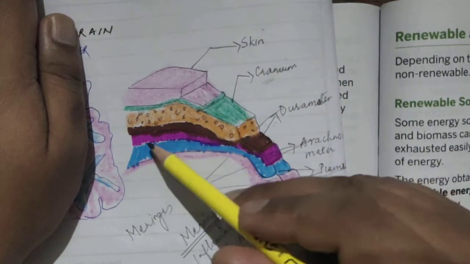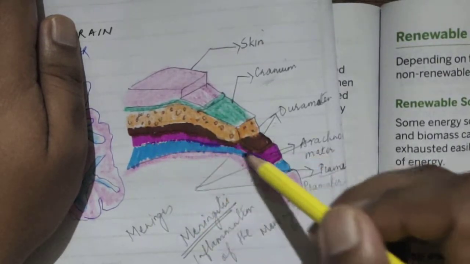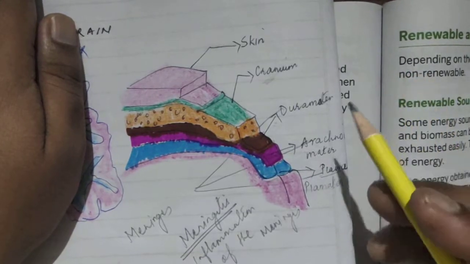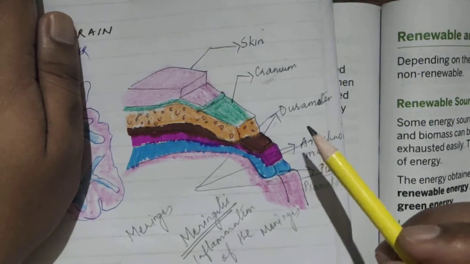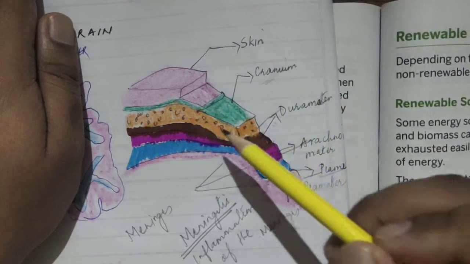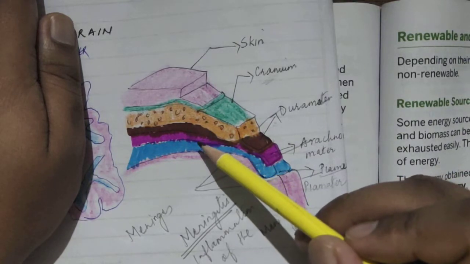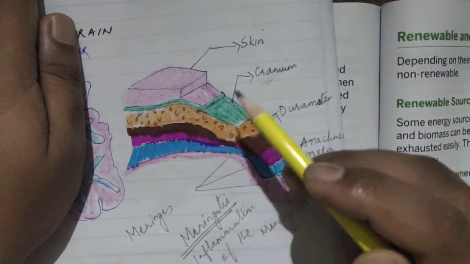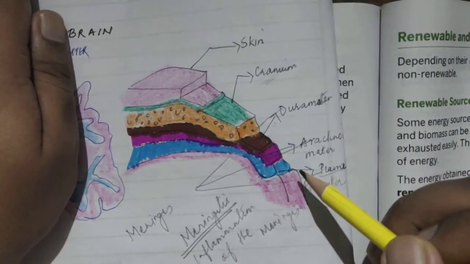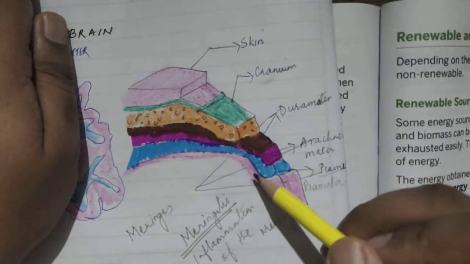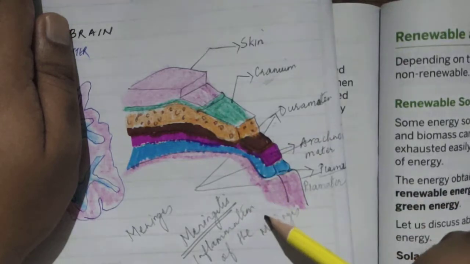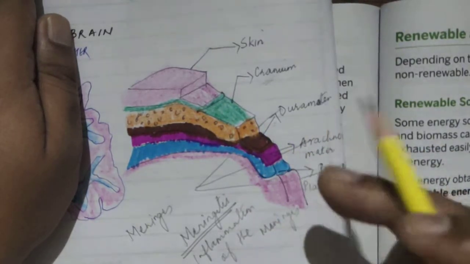This fluid is known as cerebrospinal fluid. It fills the spaces of the brain and also the central canal of the spinal cord. These three meninges, along with the fluid, continue towards the spinal cord.